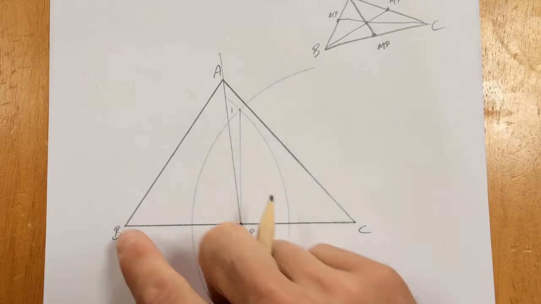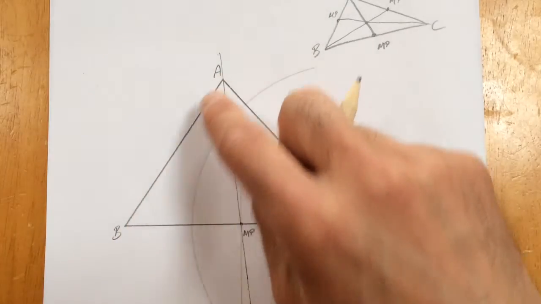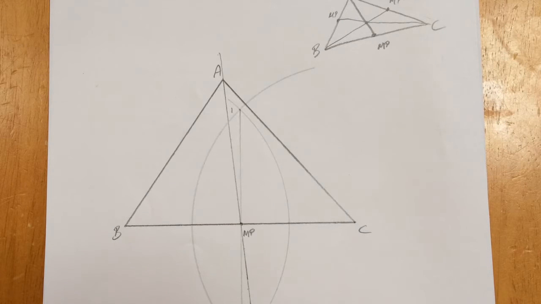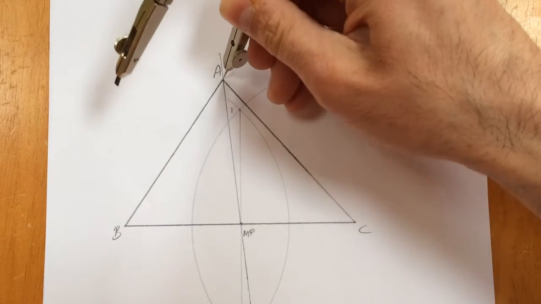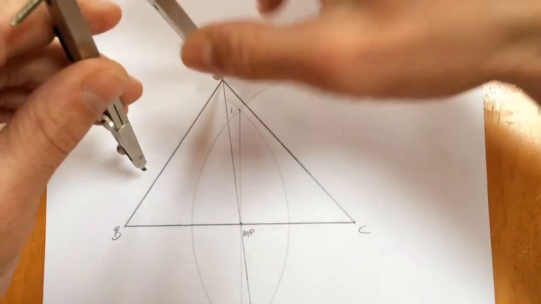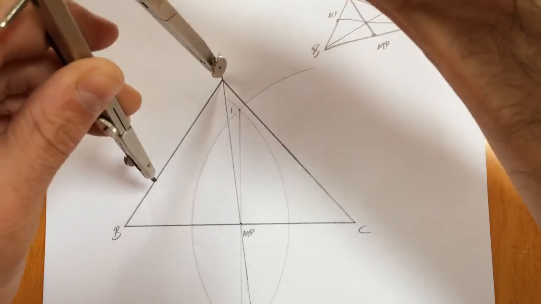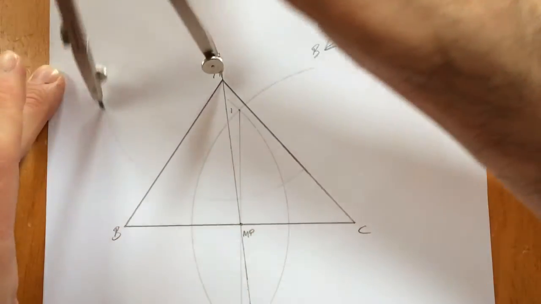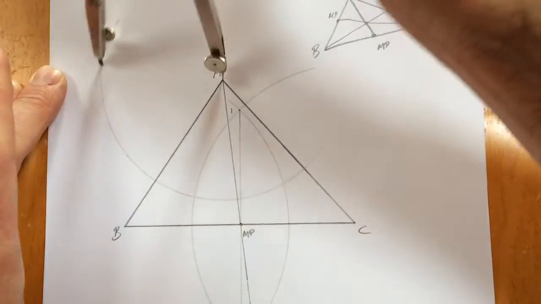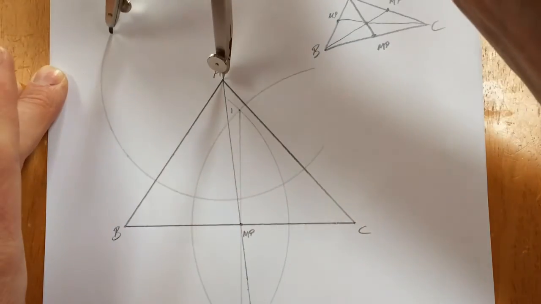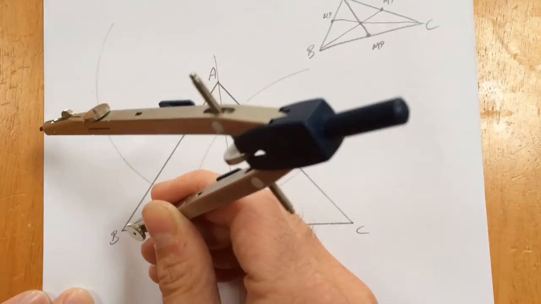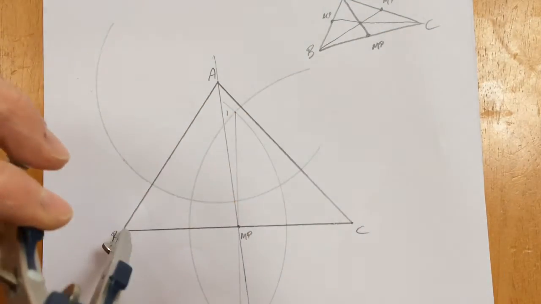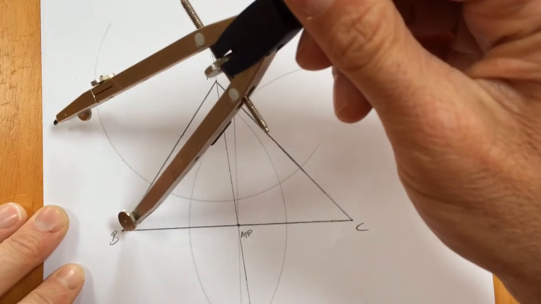So for this one, I'm going to pick A to B and I'm going to do the exact same construction. I'm going to bisect A to B, or find the halfway point. So I put my compass up at A and I extend my compass out a little bit more than halfway across and I swing an arc. Now, keeping the radius at the same length, I'm just going to swap it over to B, like so, and swing an arc the other way.